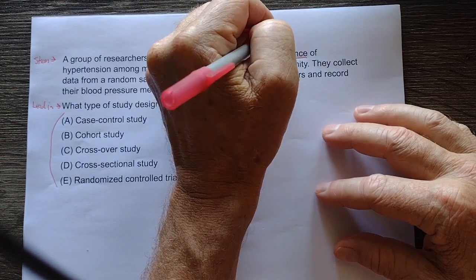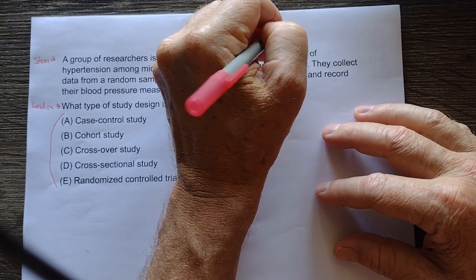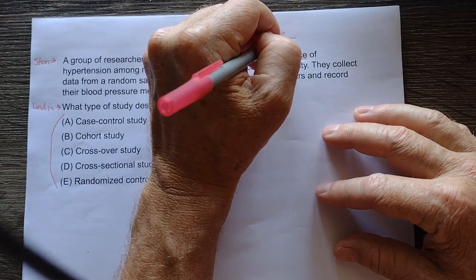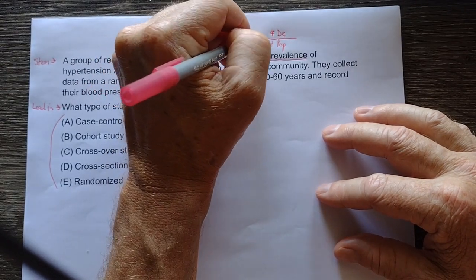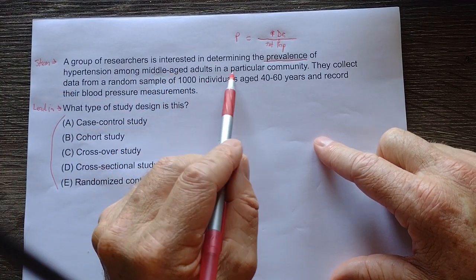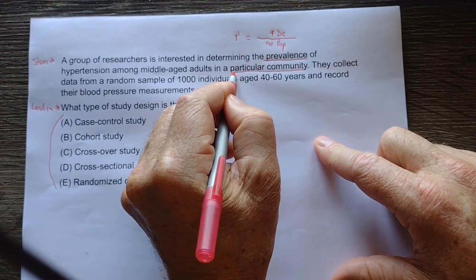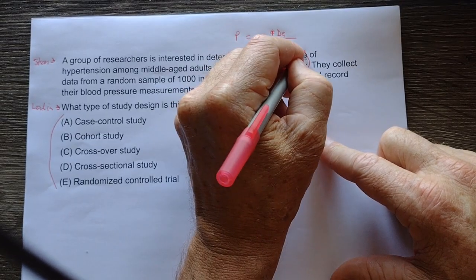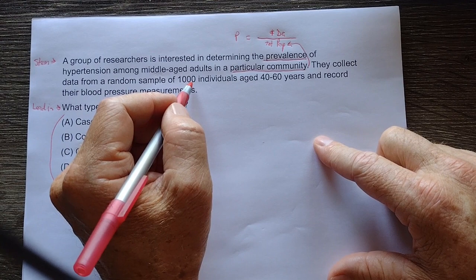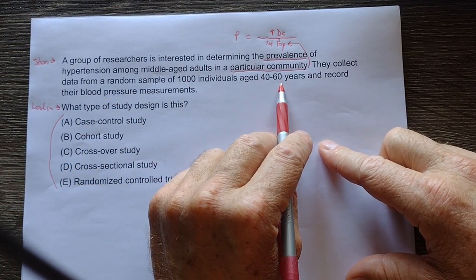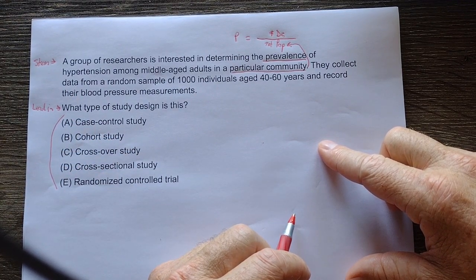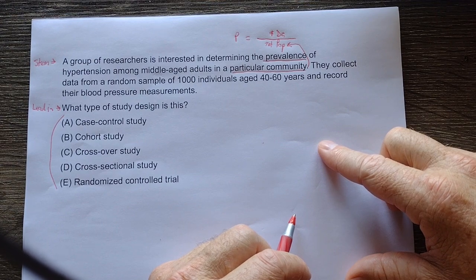So when we're talking about prevalence, it is the number with the disease at a specific time divided by the total population, right? So that is prevalence. So determining the prevalence of hypertension among middle-aged adults in a particular community. So this particular community is going to be what? Right, that's going to be the total population. They collect data from a random sample of 1,000 individuals, age 40 to 60 years old, and record their blood pressure measurements. So what kind of study do you think this is?